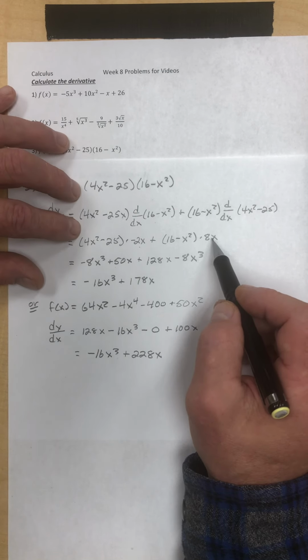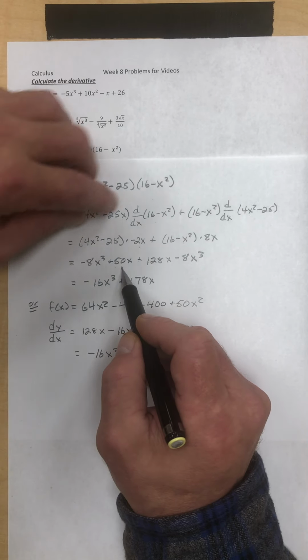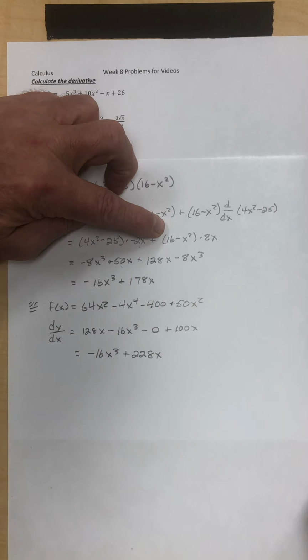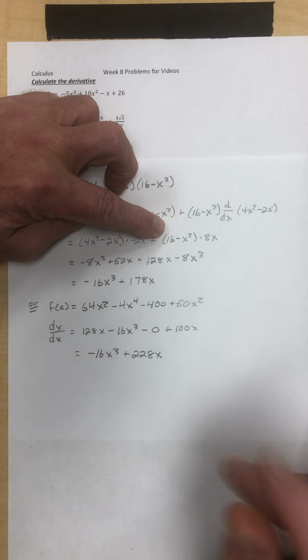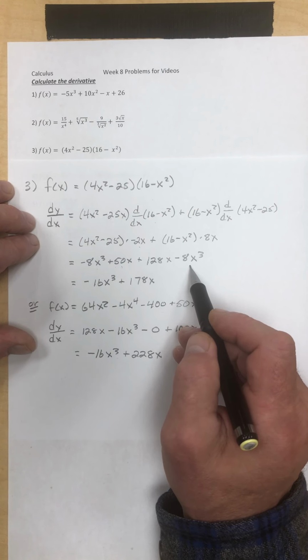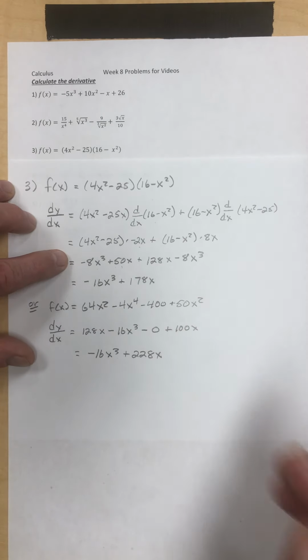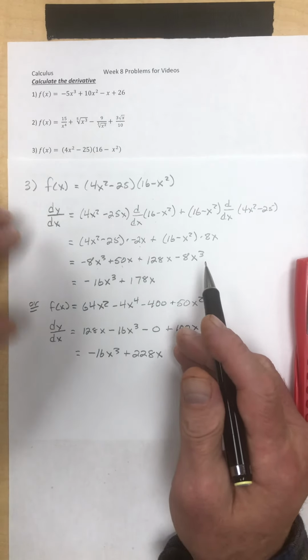So this gives me negative 8x cubed plus 50x. 8 times 16, let's make sure we got that right: 128x minus 8x cubed. So far so good. Where did I make a mistake?